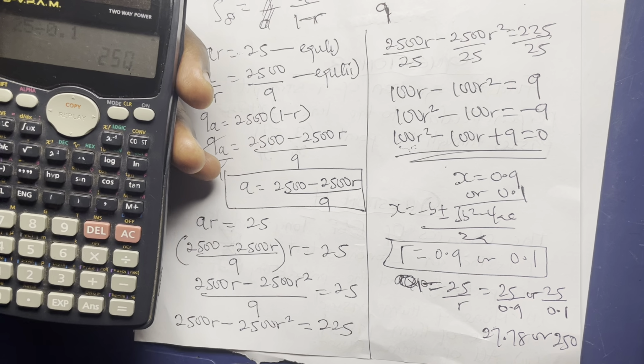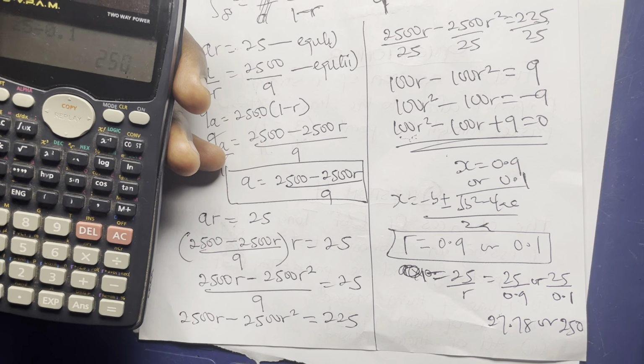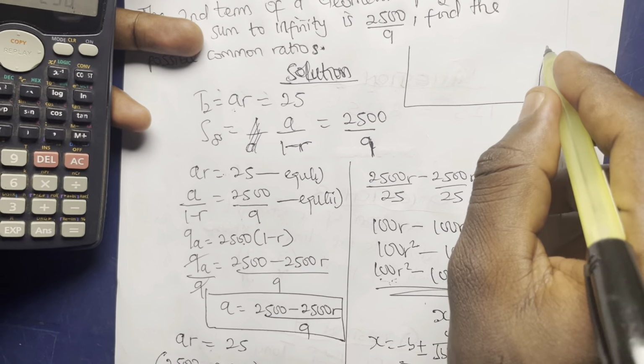So the first term can either be 250 or 27.78. Good. Now let's cross check whether we are correct or not.